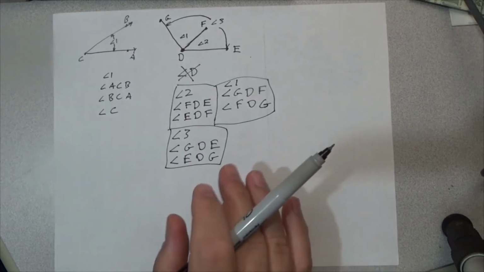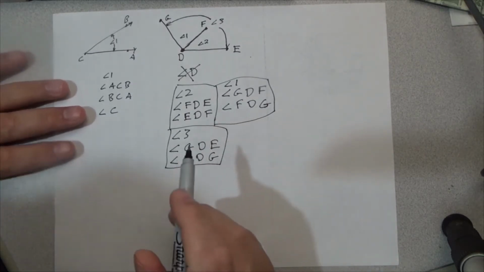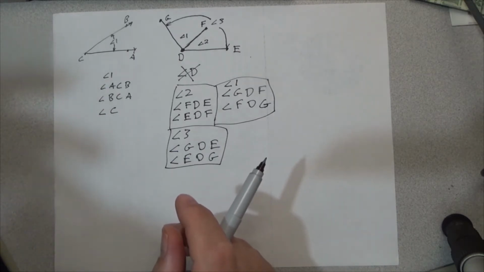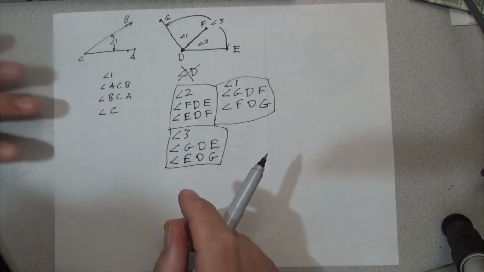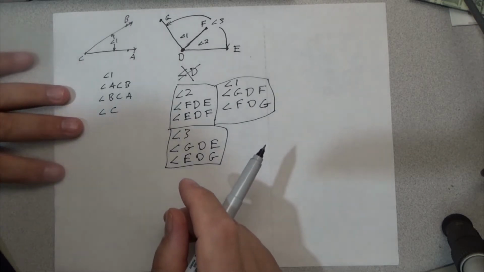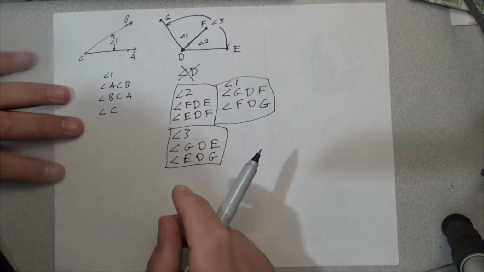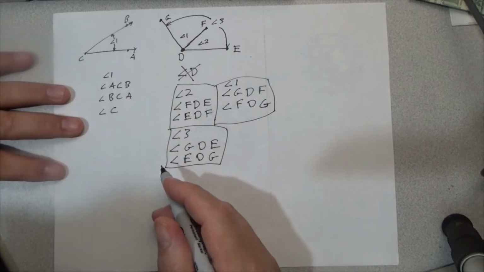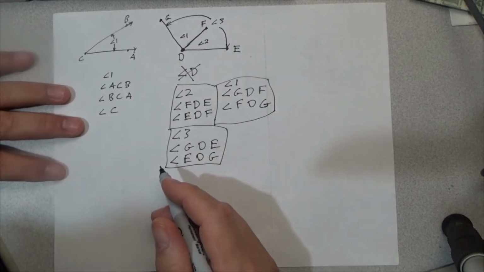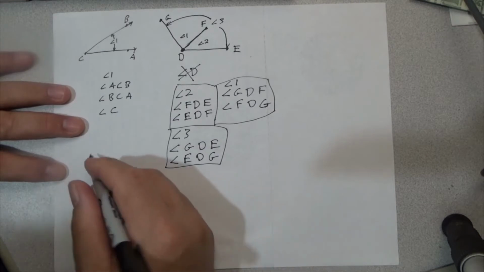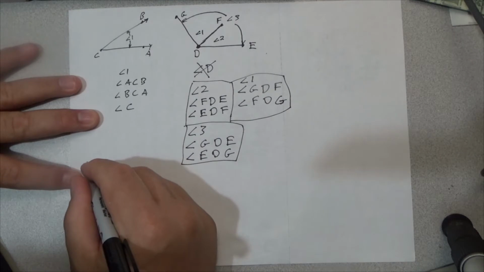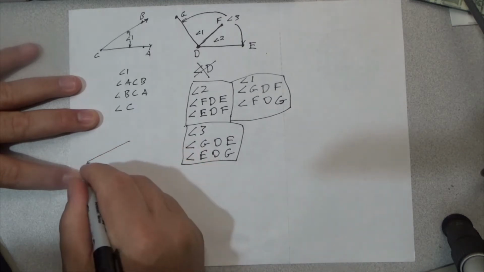So now we get to 21.2, types of angles. We have acute angles and we have obtuse angles. Okay? An acute angle is an angle that is less than 90 degrees. So I will draw one right here.